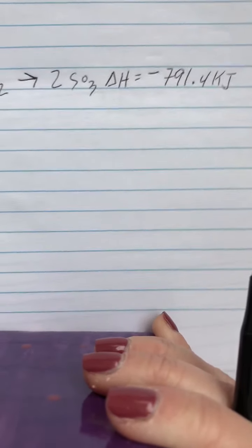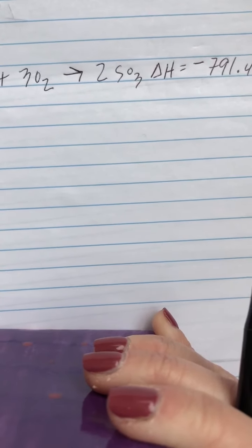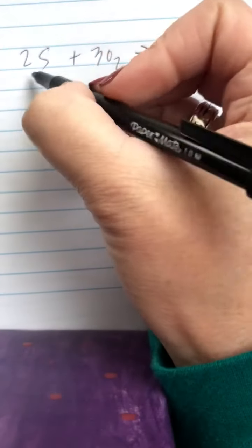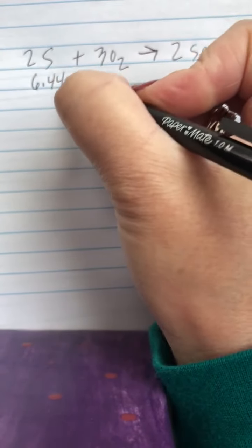So what they're asking us here is specifically how much energy would be released if we started with 6.44 grams of sulfur.